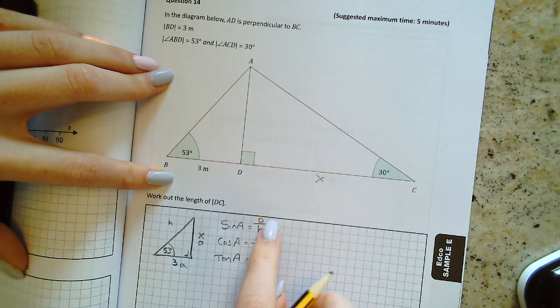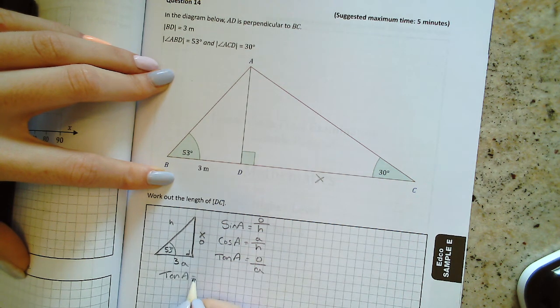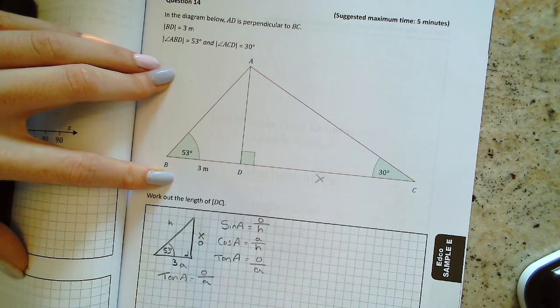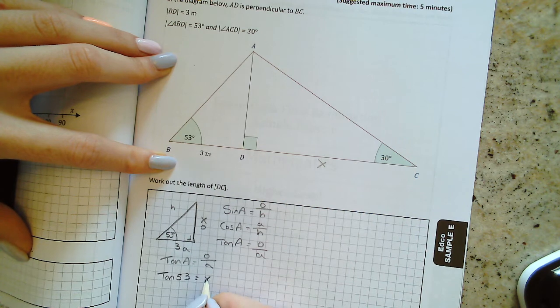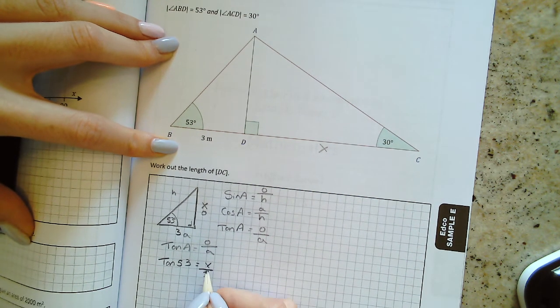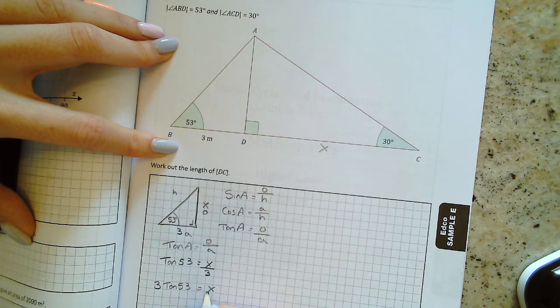So I need to choose something. The hypotenuse is useless here. I need x and I have 3, so I need something with O and A, which is tan. So I'm going to write down tan of the angle equals O over A. Now let's fill that in. Tan of 53 equals x over 3. Okay, I want to just get x by itself, so I'm going to multiply across by 3. We have 3 tan 53 equals x.